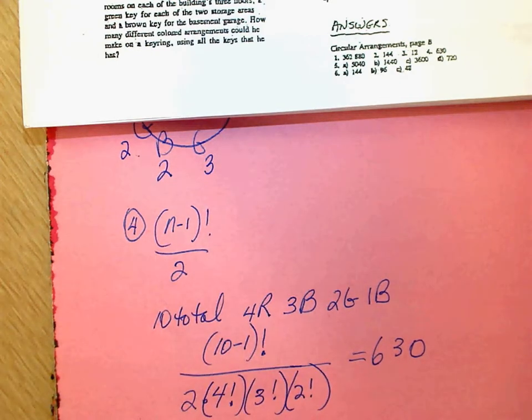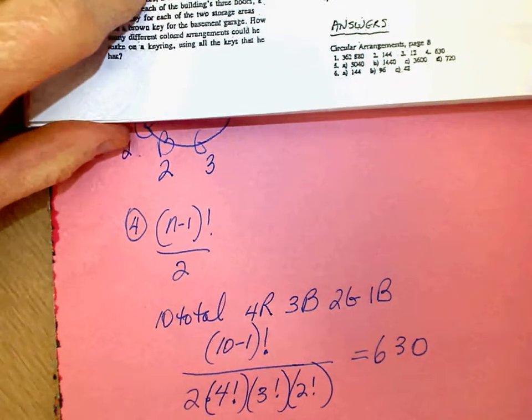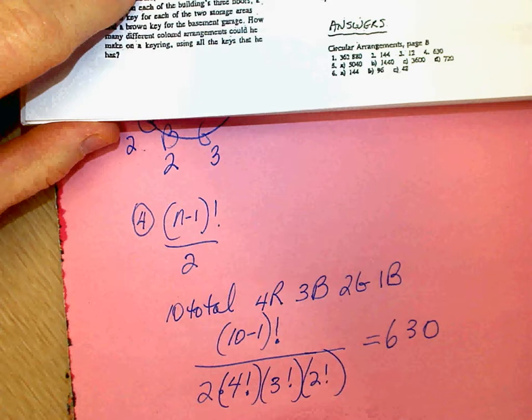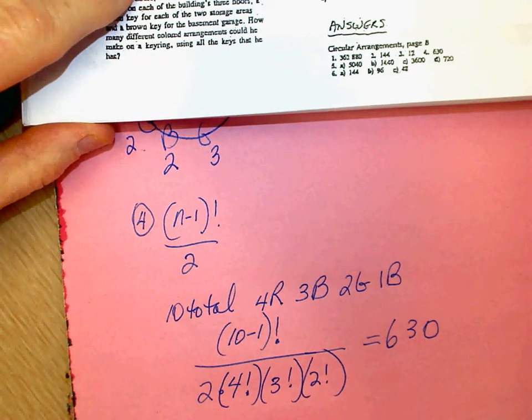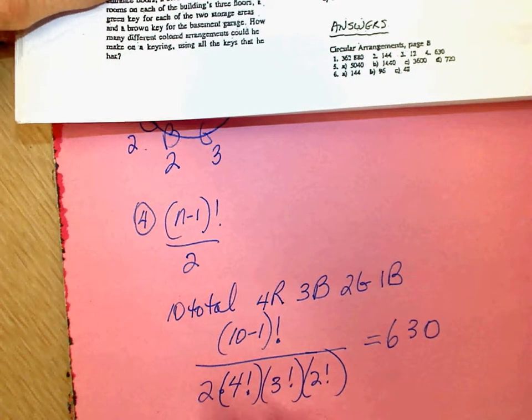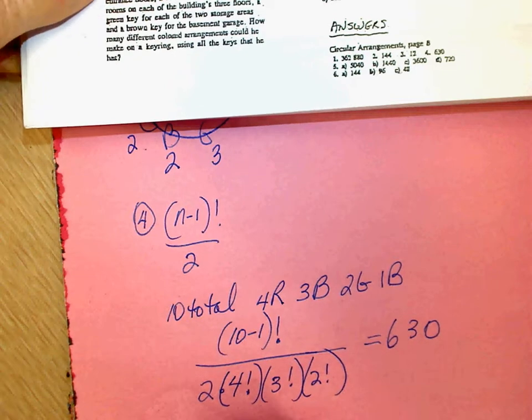Okay, let's look at number 5 now. Is there anything I can explain better on number 4? Let's look at 5. 5, 8.